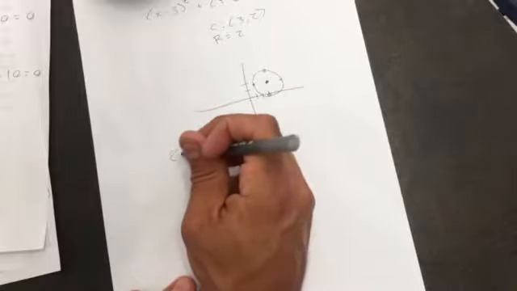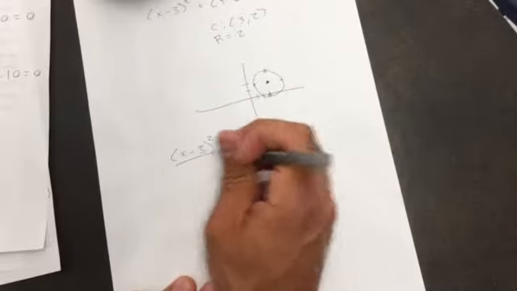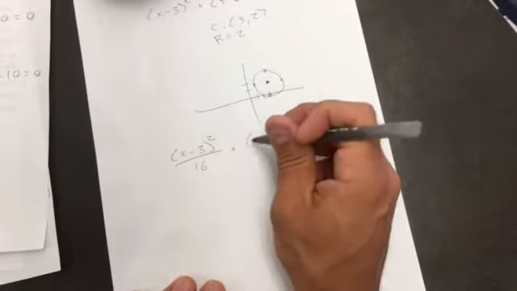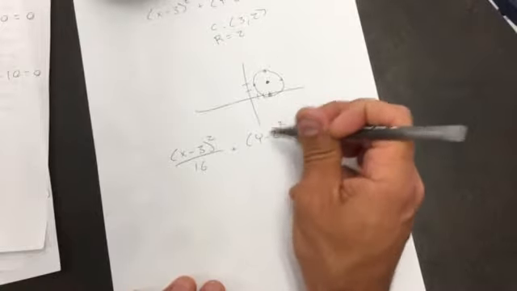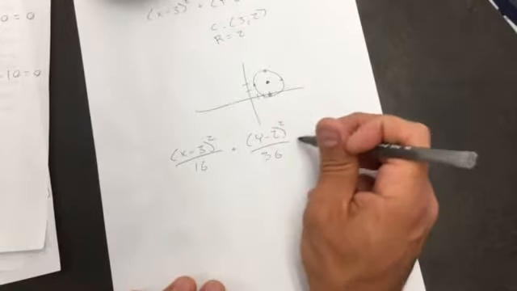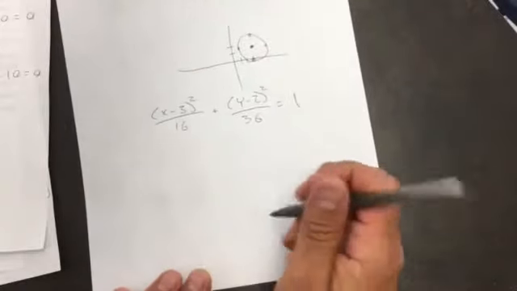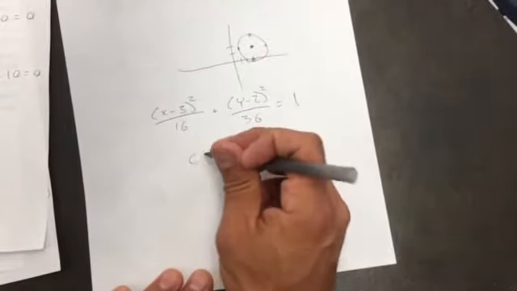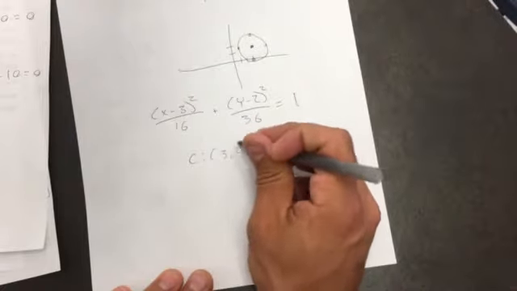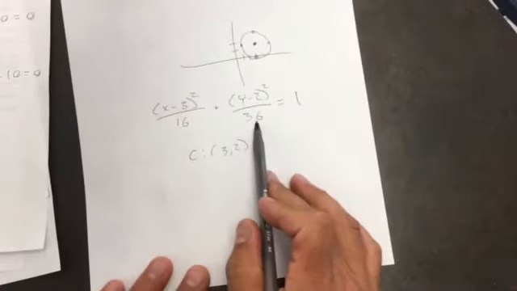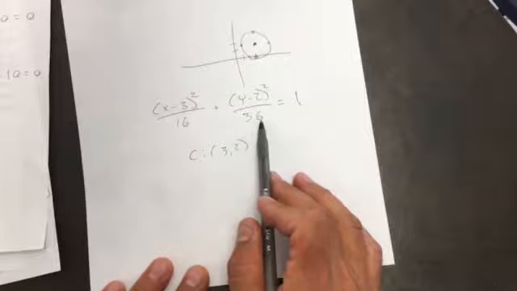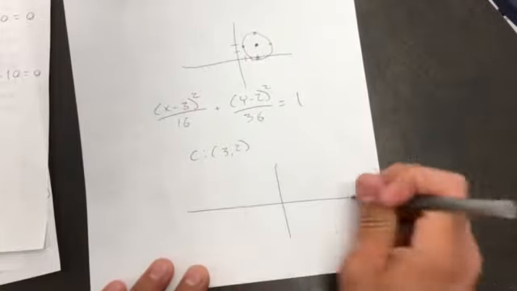On an ellipse, if I have something like this, I don't even need to label my vertices and co-vertices to graph it. What I do need is the center. I have a center of (3, 2). This one's actually going to be a vertical ellipse because the larger number is under my y, but that will come out when I graph it.